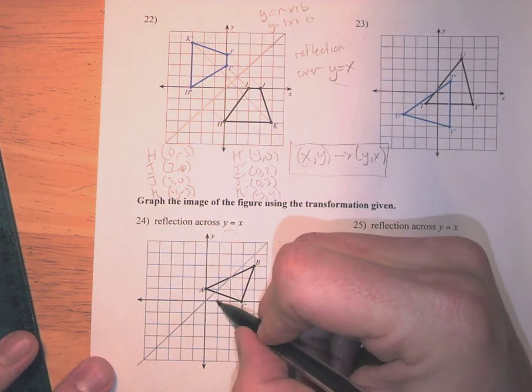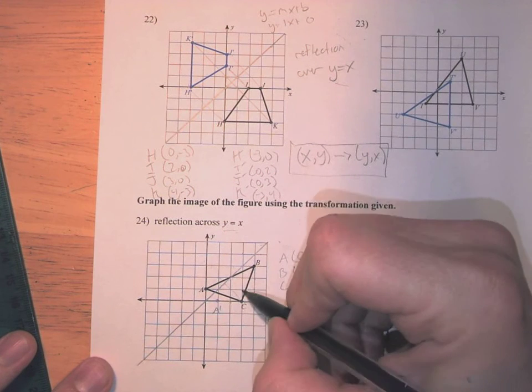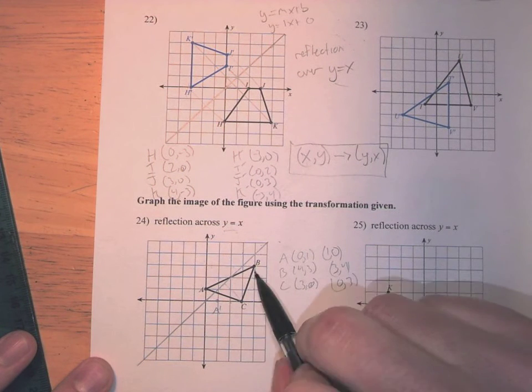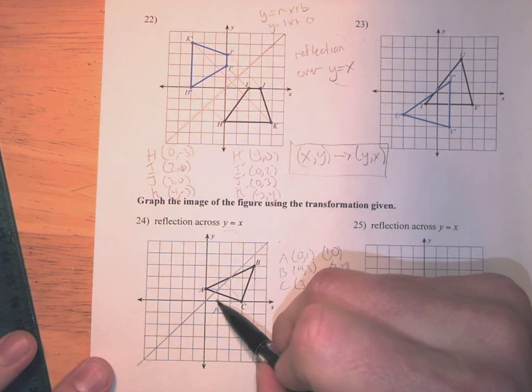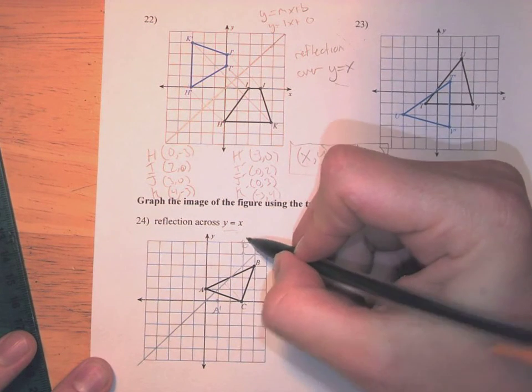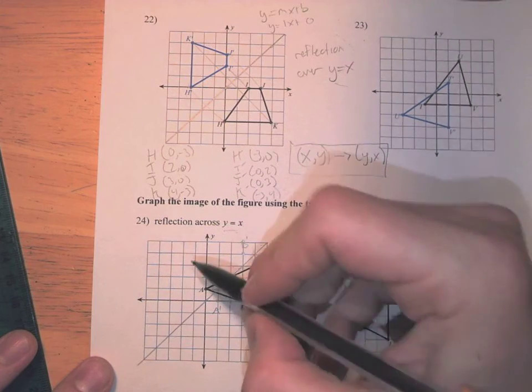Okay, so 1, 0. There's A prime. 3, 4. 1, 2, 3, oops, 4, 3, 3, 4. Yeah, 1, 2, 3, 1, 2, 3, 4. Right, okay, sorry. B prime. Okay, and then C prime should be 0, 3.